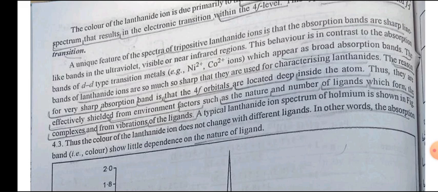The reason for the very sharp absorption bands is that the 4f orbitals are located deep inside the atom. Thus, they are effectively shielded from environmental factors such as the nature and number of ligands, from complex formation, and from vibration of the ligands. A typical lanthanide ion spectrum of holmium is shown in Figure 4.3. Thus, the color of the lanthanide ion does not change with different ligands. In other words, the absorption bands show little dependence on the nature of the ligand.